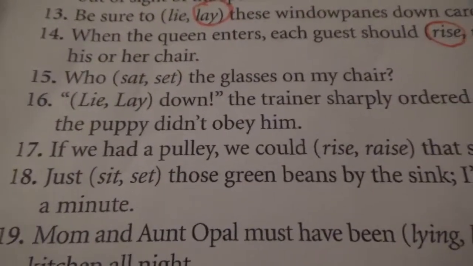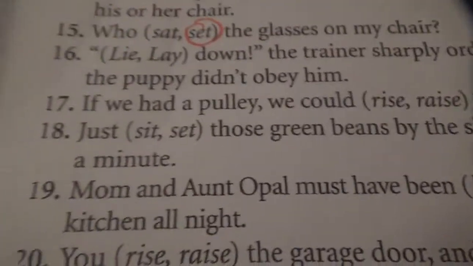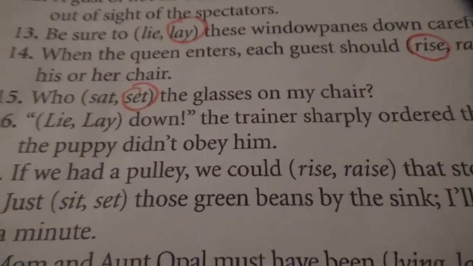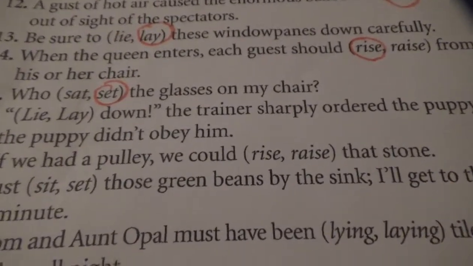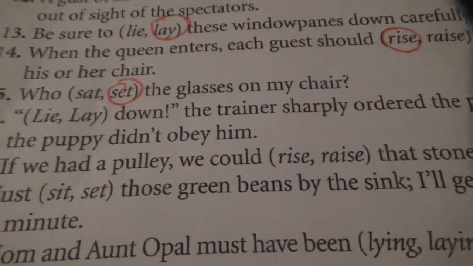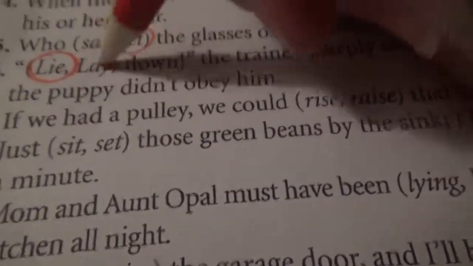Number 15, who sat or set the glasses on my chair? Number 15 is set, to put or place, set. Number 16, lie or lay down, the trainer sharply ordered the puppy, but the puppy didn't obey him. And it is lie down. In the present tense, lay means to put or place.